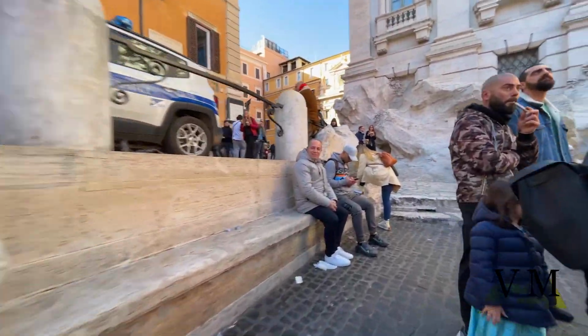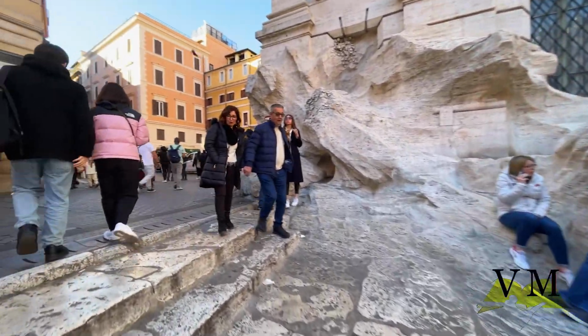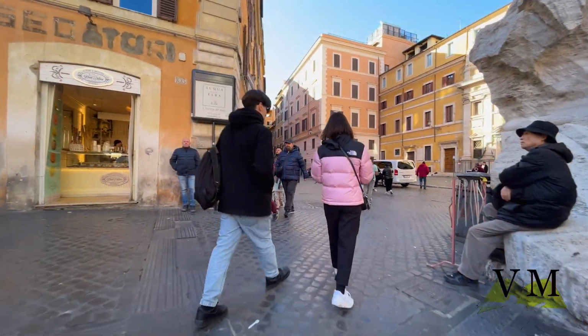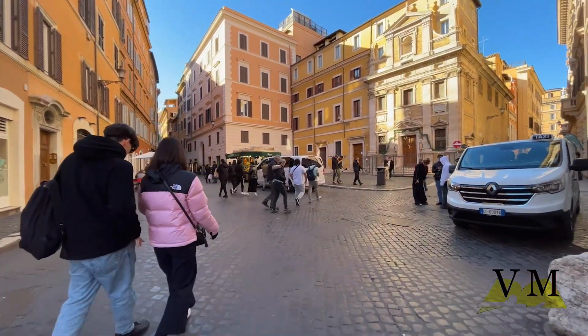The fountain appeared in several movies, including Roman Holiday, Three Coins in the Well, Federico Fellini's classical La Dolce Vita, Sabrina Goes to Rome, and the Lizzie McGuire movie.